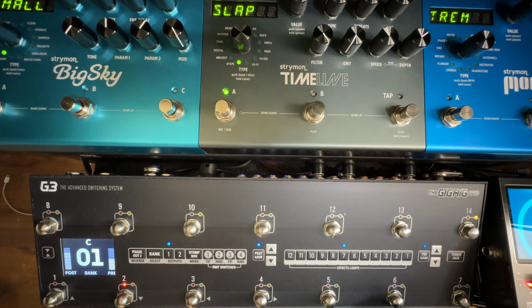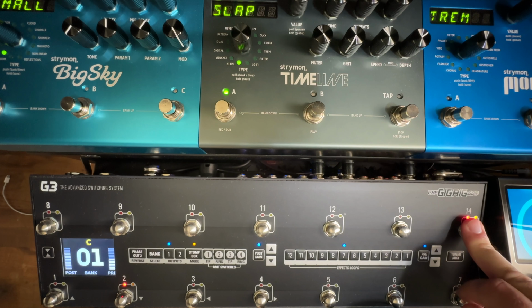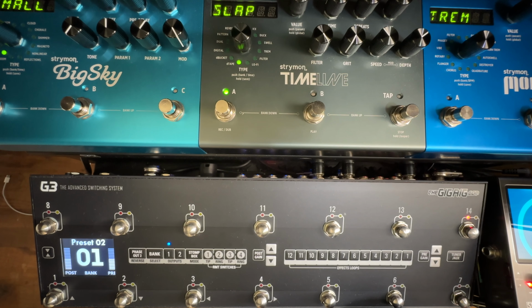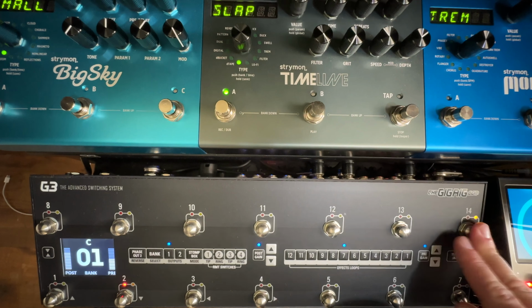And now say down in the future, you get another pedal that needs tap tempo information. You hold this down and you have to unclick stomp mode. And now you can go back into that foot switch. If you don't do that, there's no way to get back into it, because then it's just a tap tempo.